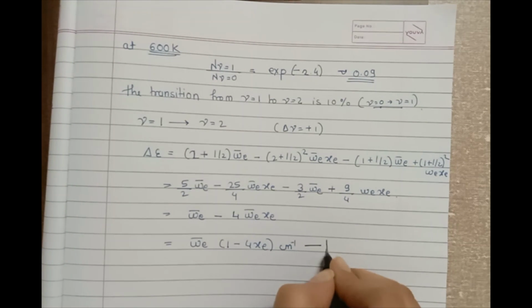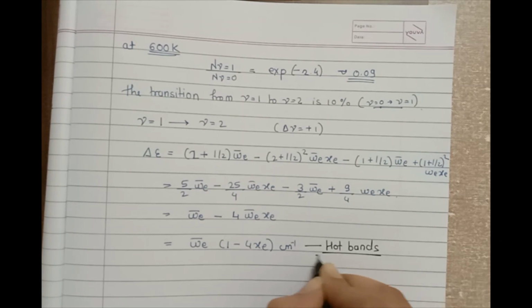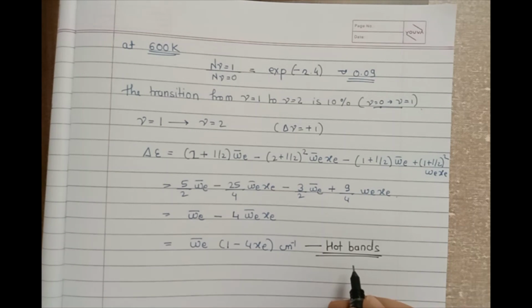So this is known as hot bands. Is it okay? This weak absorption arises close to, at slightly lower wave number than, the fundamental frequency. Such weak absorptions are usually called hot bands.